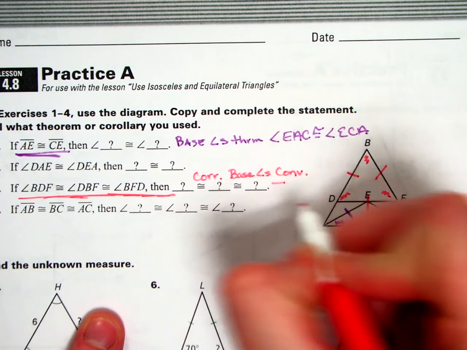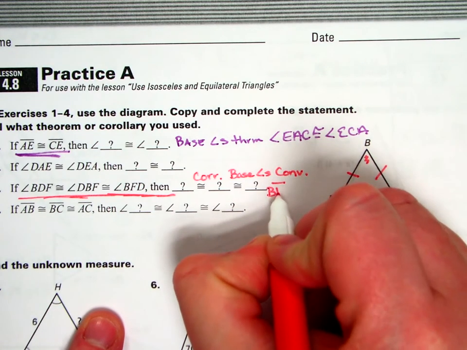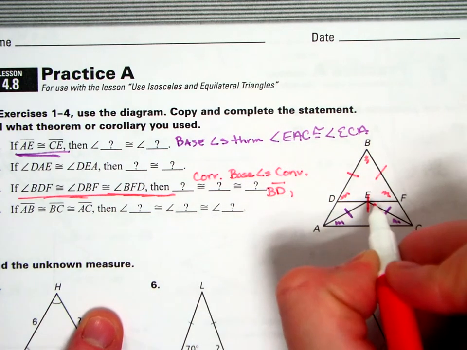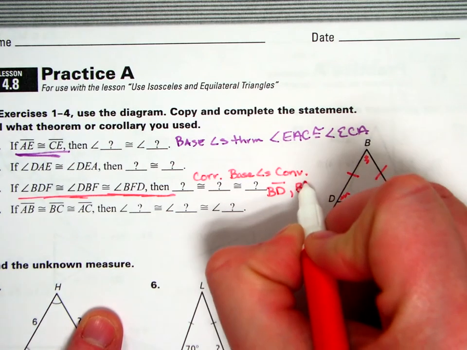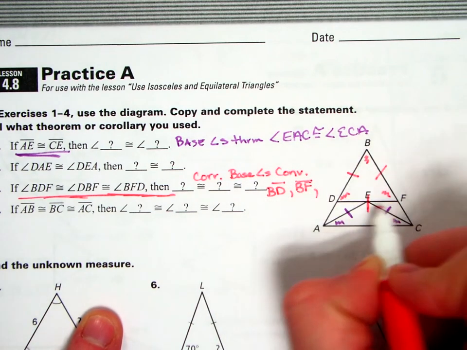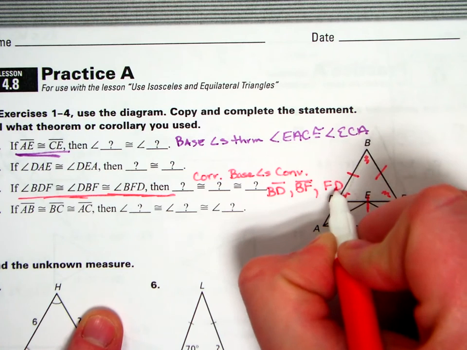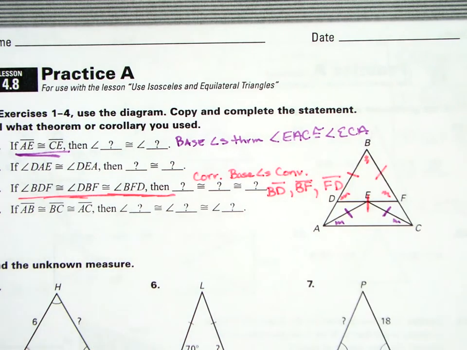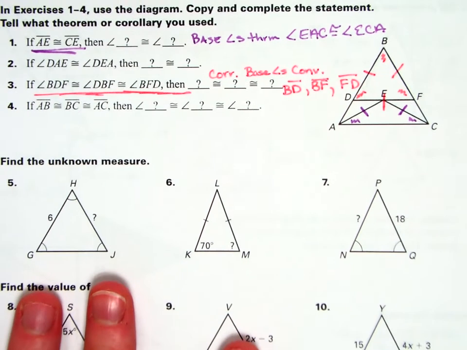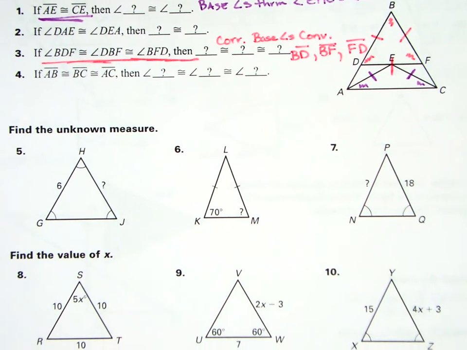So it would be segment BD is congruent to segment BF, which is congruent to segment FD. So that's what's asking you on 1 through 4. 5 through 7 is asking you to tell me what the measurement is.